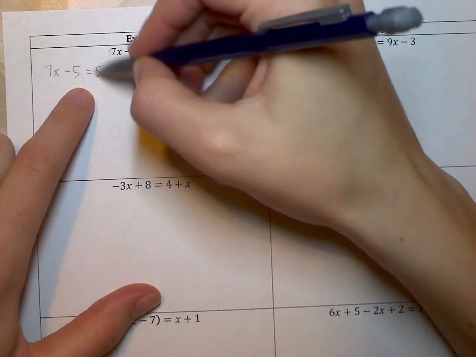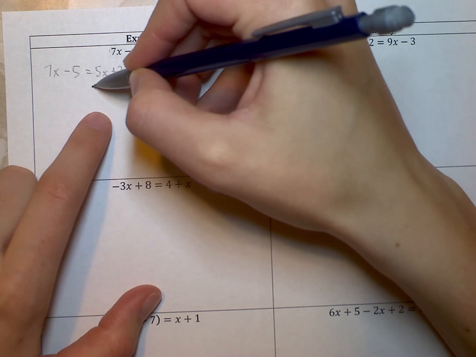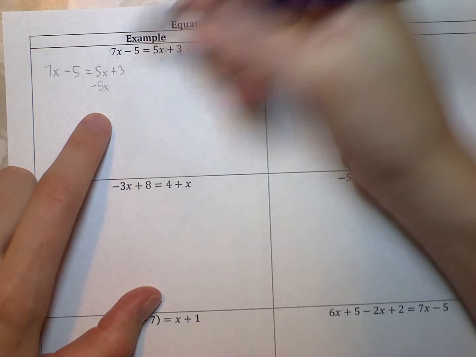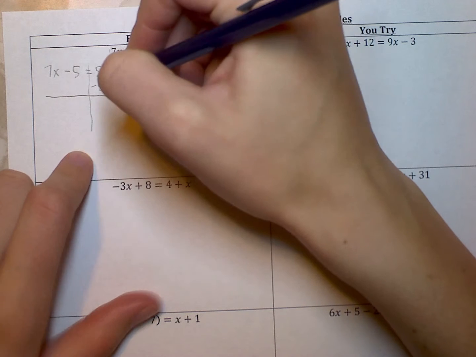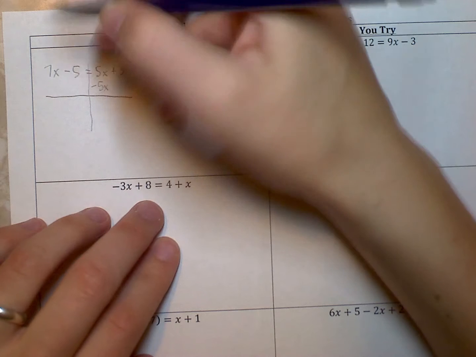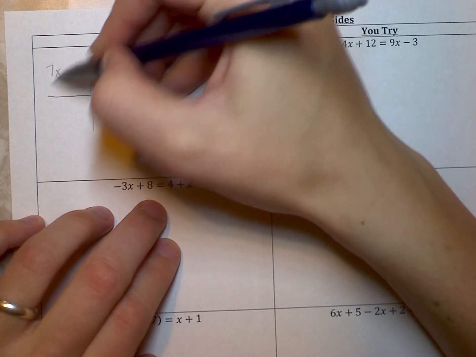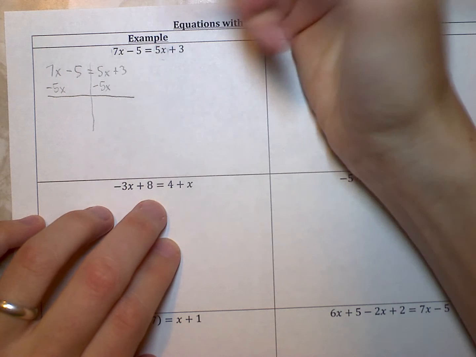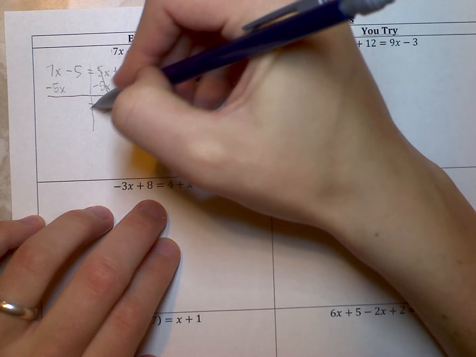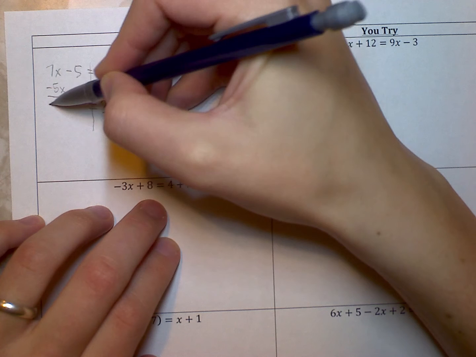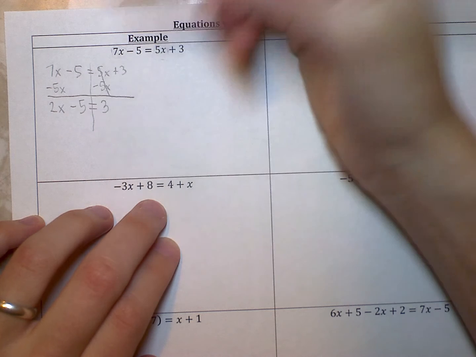So how do I get rid of this 5x? Well, it's a positive 5x, it's being added to 3, so I'm going to do the opposite. I'm going to subtract it. Okay, and then if I subtract 5x on one side of the equation, I have to subtract 5x on the other side. Now, I have to subtract it under the like term, so this has an x in it, so I'm going to subtract it under the 7x, which also has an x in it. So this cancels. I'm left on this side with 3. 7 minus 5 is 2, 2x, and then I'm going to bring down minus 5.